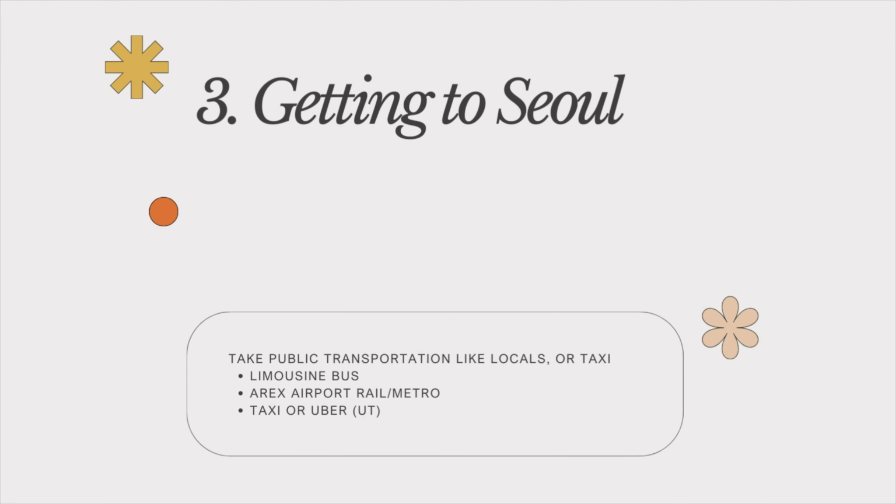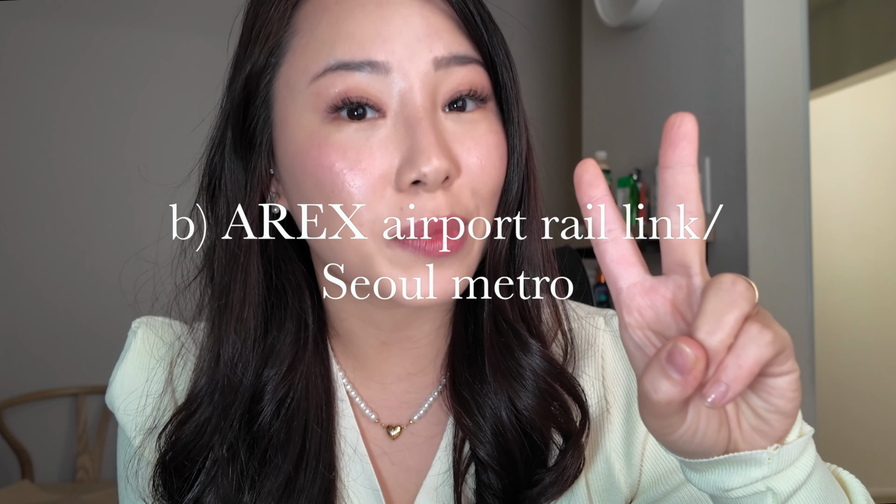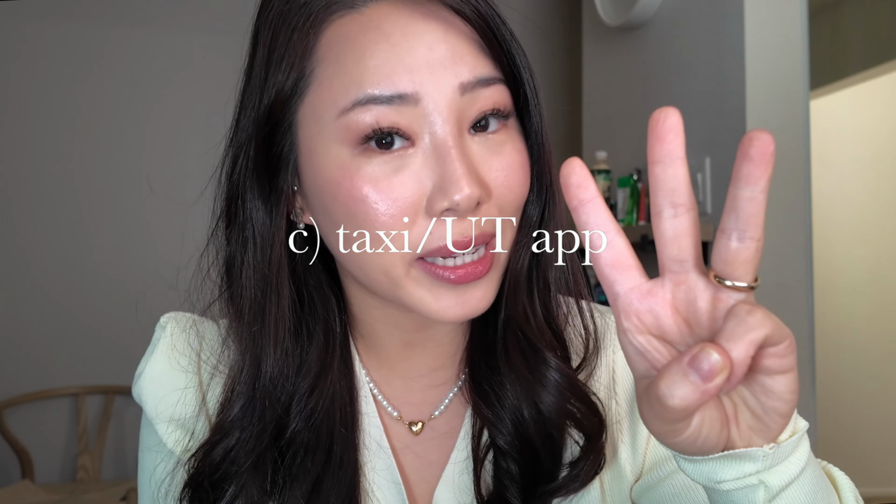Next adventure, you're gonna exit out the door. There are 3 ways you can get to the hotel. One is by the limousine bus. Second option is by the train. Third option is by taxi.